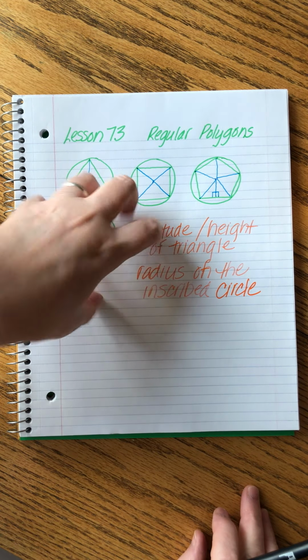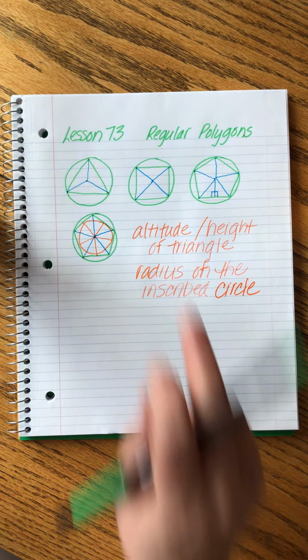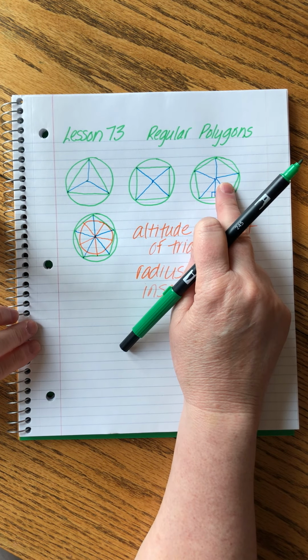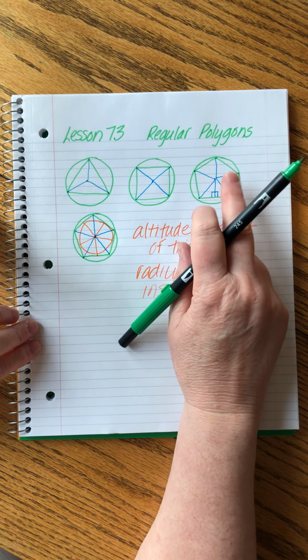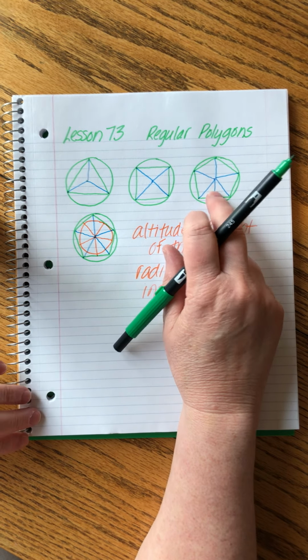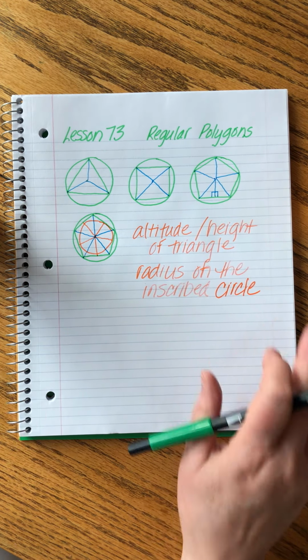So we're not going to do a lot of calculation with this, but I just wanted you to be aware of that. What we're going to do is go back to pictures like this. Our first one is a pentagon, and we're going to practice finding the area and the perimeter of these.